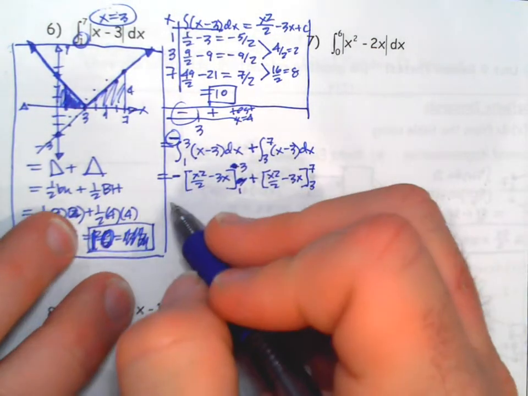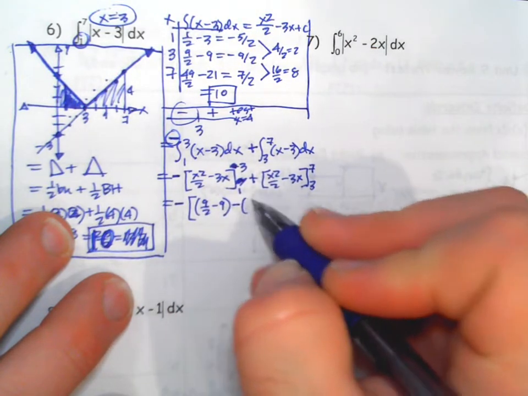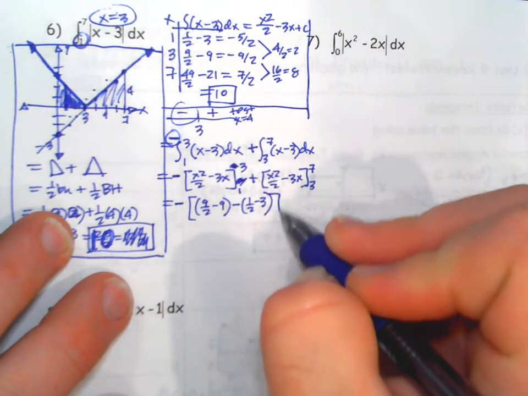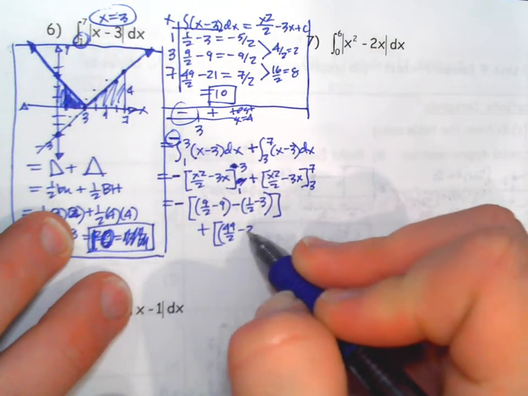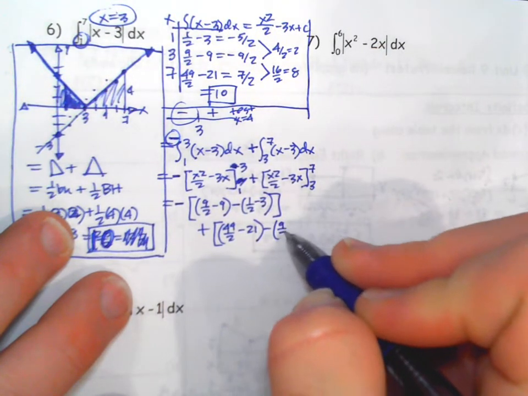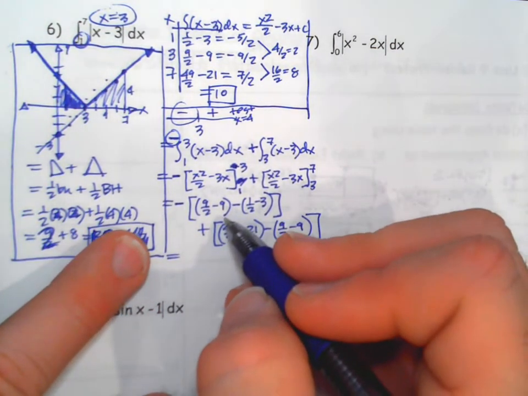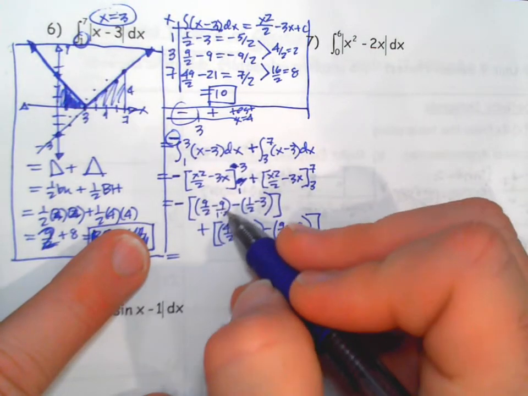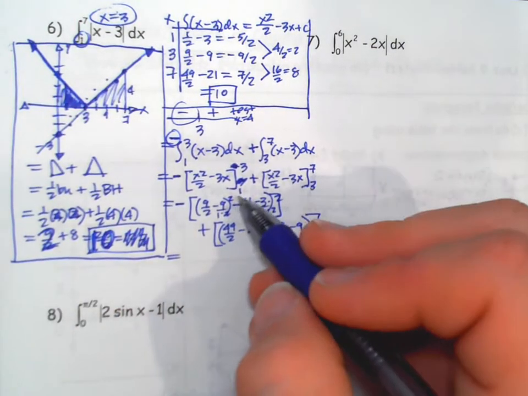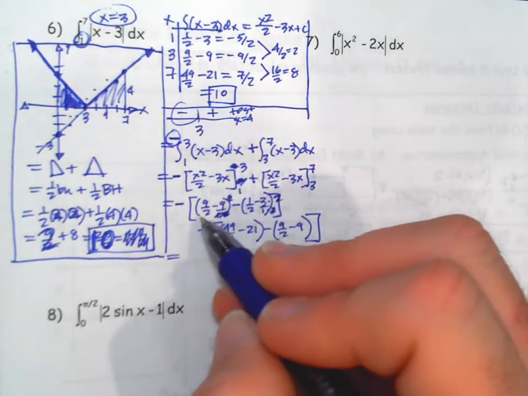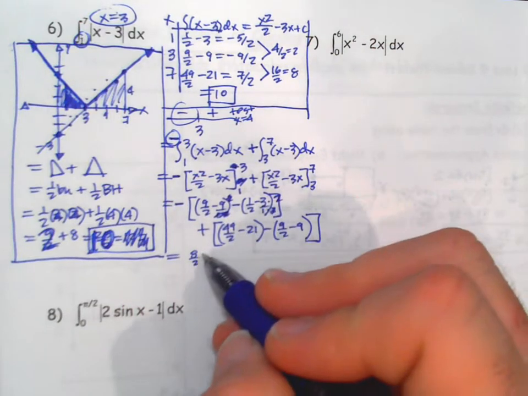3 in twice. So negative, this is going to be 9 halves minus 9 minus 1/2 minus 3. And then that's going to be 49 halves minus 21 minus 9 halves minus 9. This is going to be, I'm going to make it a least common denominator. So, well, I think I can avoid that. I'm going to avoid that. I'm going to say, okay, well, 9 halves minus 1/2 is 8 halves. And negative 9 plus 3 is negative 6.